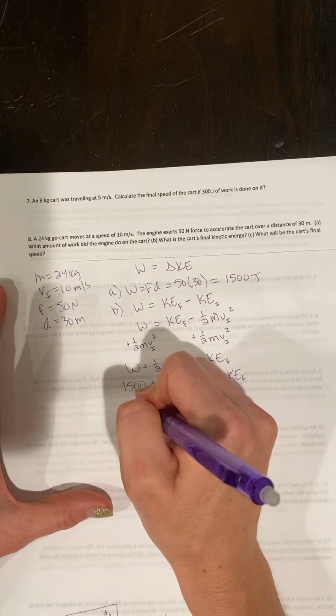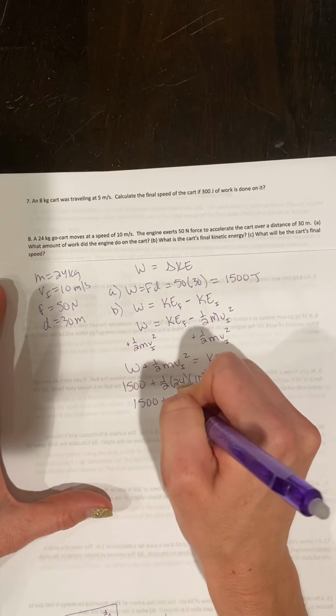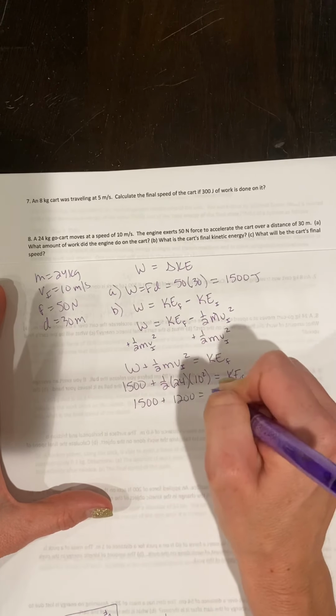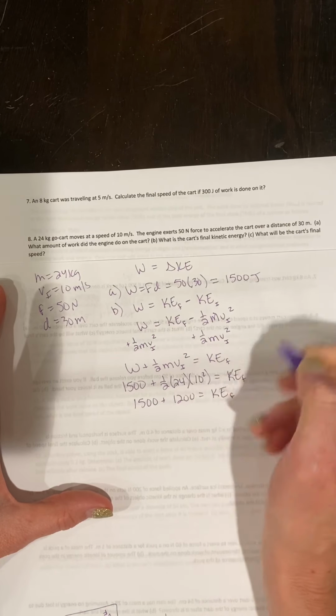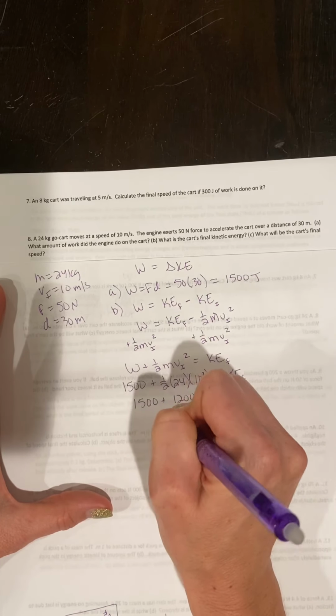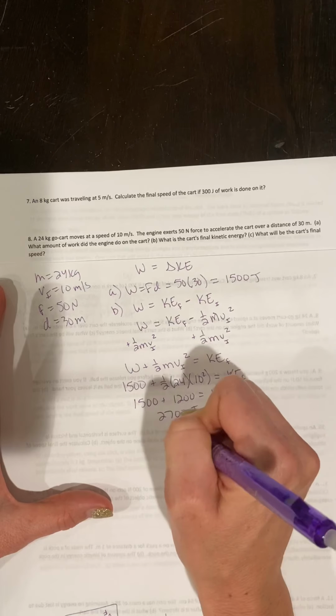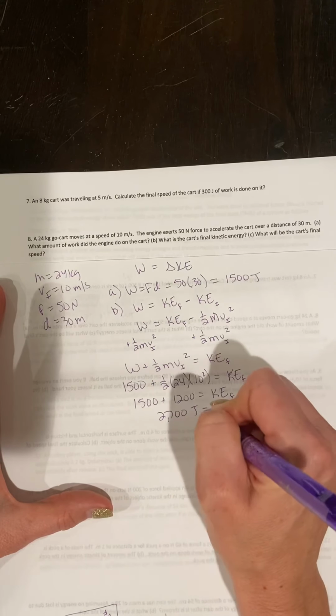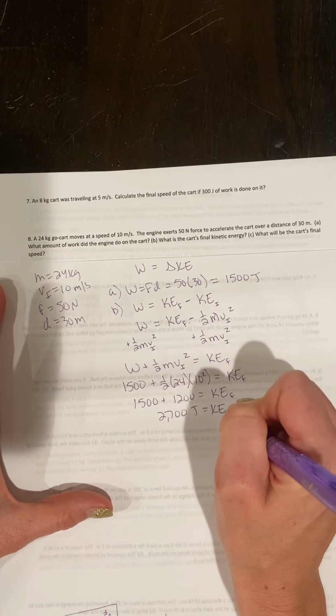So I got 1500 plus 1200 is equal to my final kinetic energy, 2700 joules is my final kinetic energy.